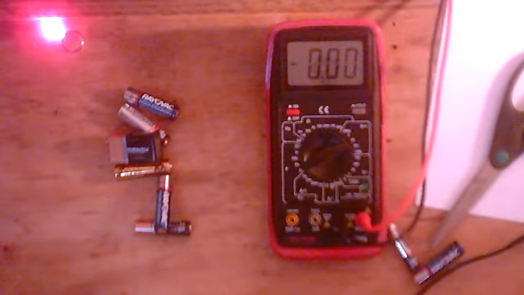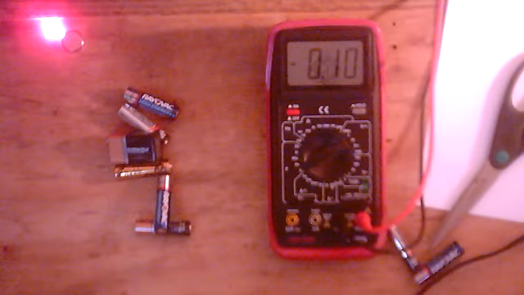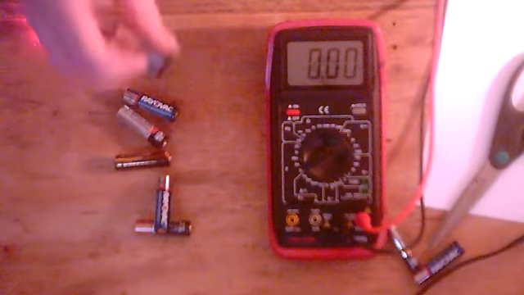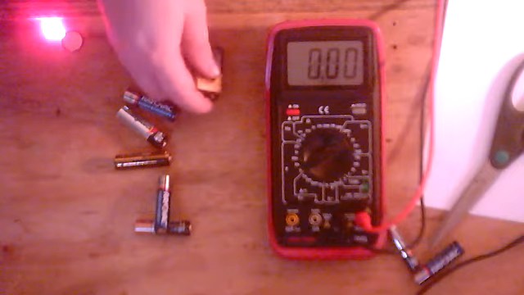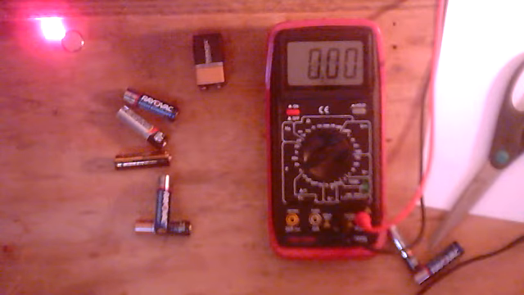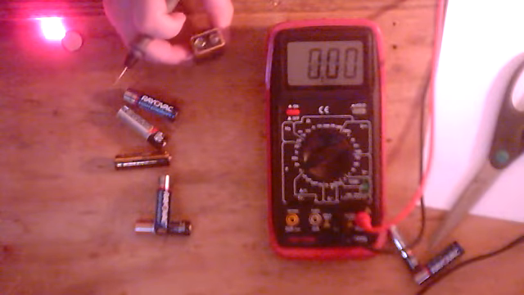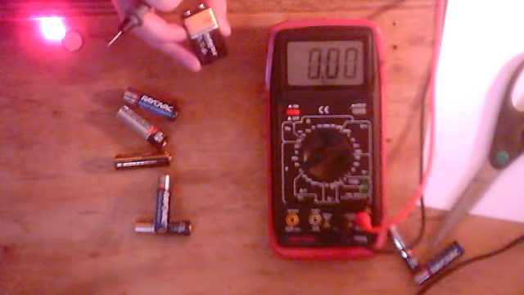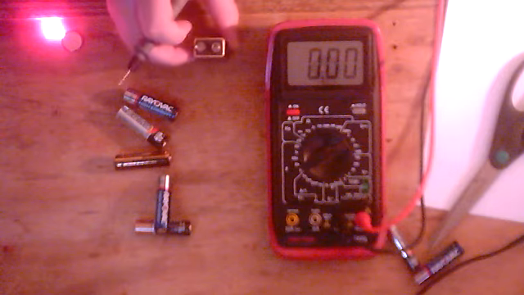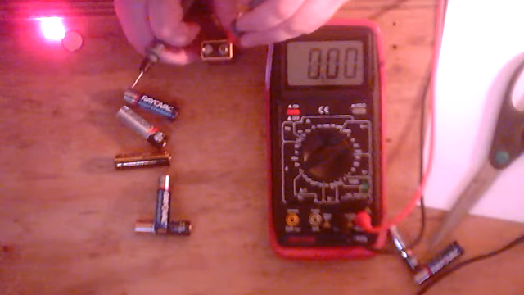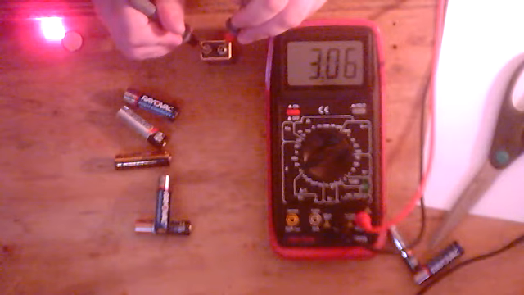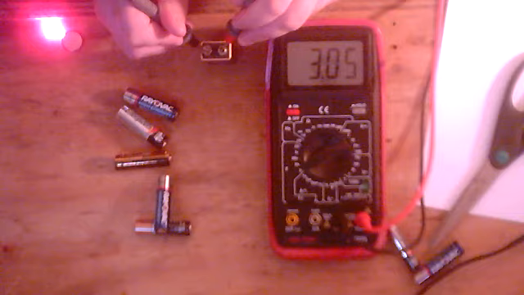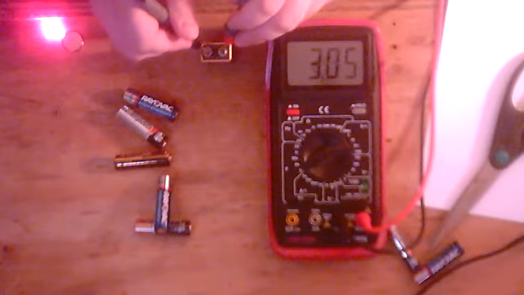Now, the 9-volt battery is called a 9-volt battery, so you would expect that when it's new, it has 9 volts in it, right? Let's go ahead and see what this battery presently is measuring, okay? I'm going to go ahead and touch the plus side there and the minus side there. This battery has 3.05 volts in it, okay?